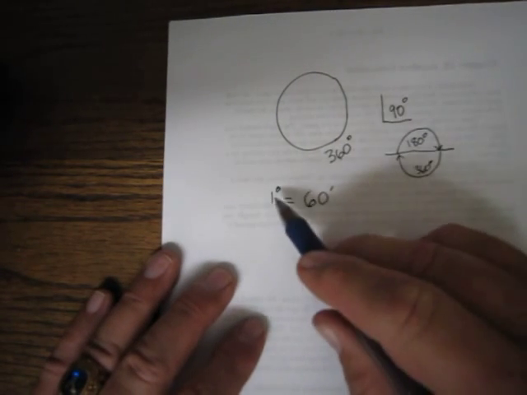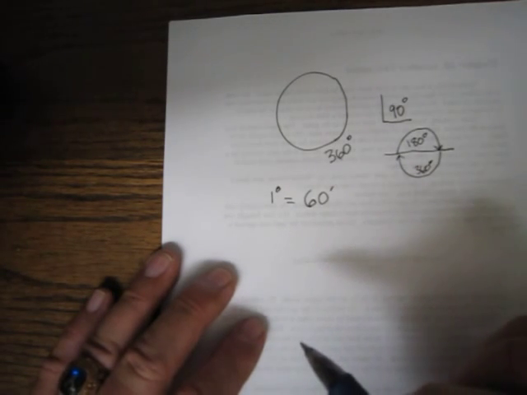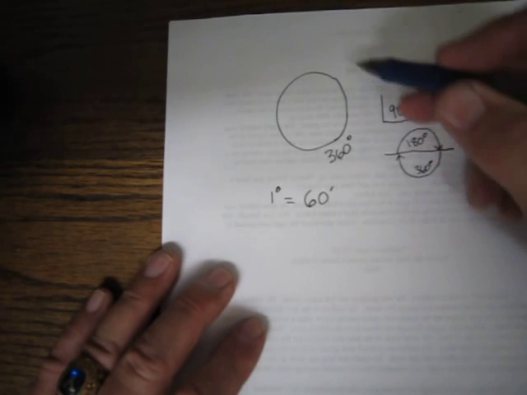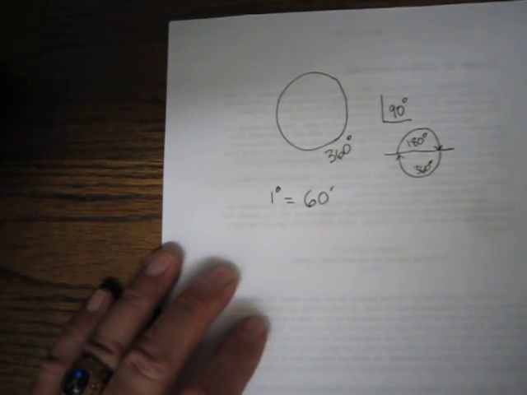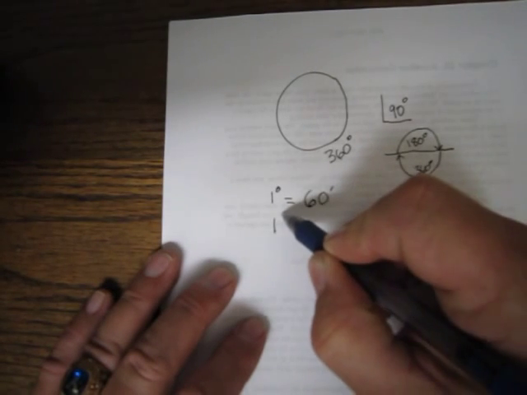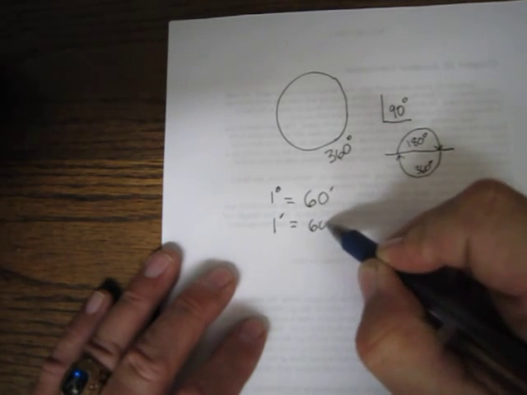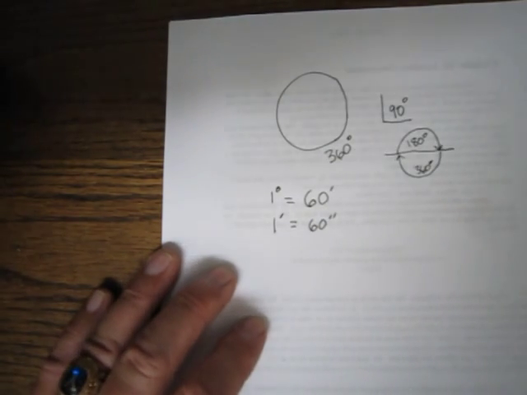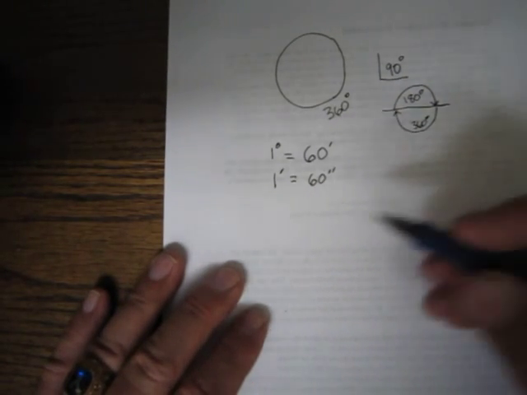Okay, 1 degree has 60 minutes. Now I'm not talking time, I'm talking measurements around a circle, or angular measurements, we might say. Now in each minute, there are 60 seconds. So you see how that can get quite confusing when you're adding these up.